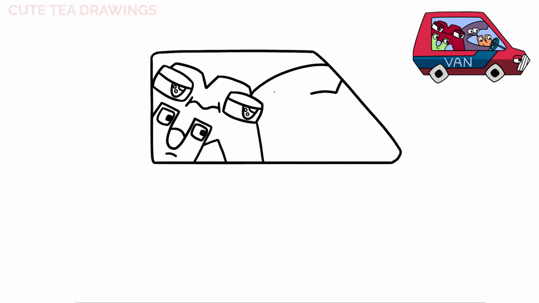Let's move over and let's draw the first eye with a rounded square shape. And then the other eye behind it here. Now inside each eye, let's add a black rectangle.